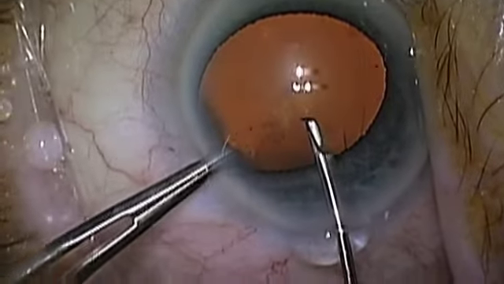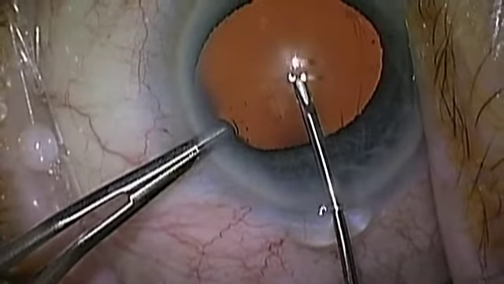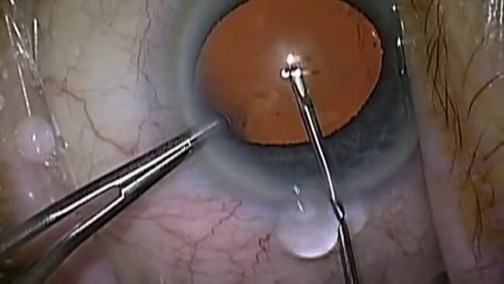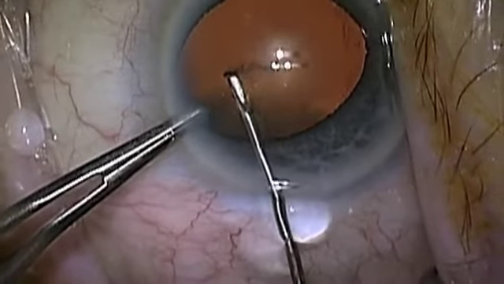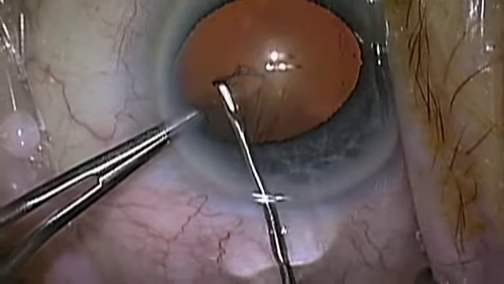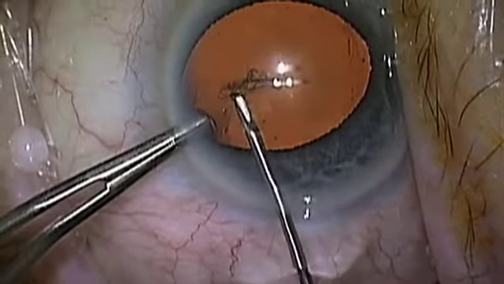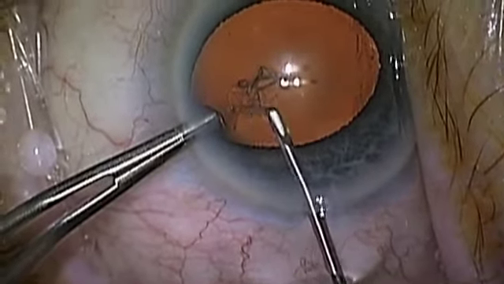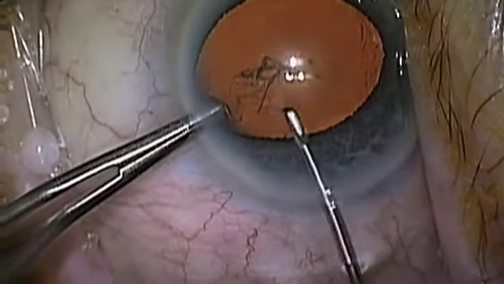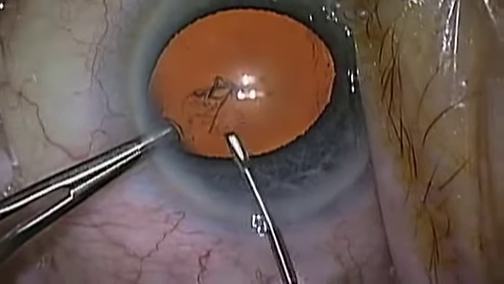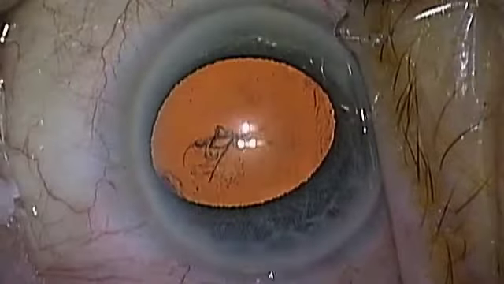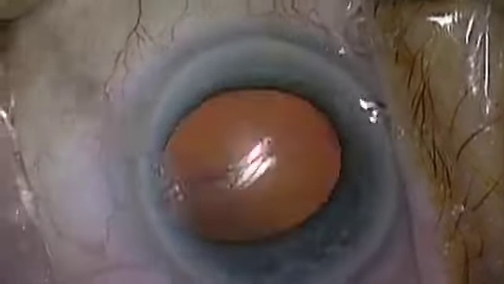Here we see an eye with a nice red reflex. This view is through the operating microscope. The instrument on the right is called a cystotome, and it's essentially a sharp needle, and right now it is being used to make an incision in the anterior capsule. This patient is able to move his eye freely, so the instrument on the left is actually holding the eye still while the capsular flap is developed.